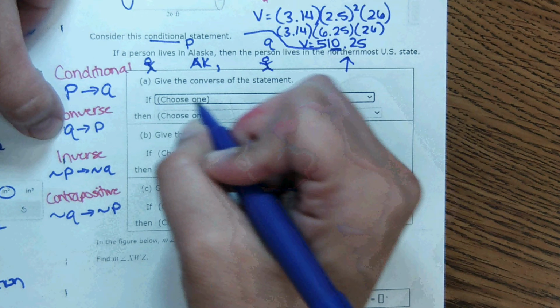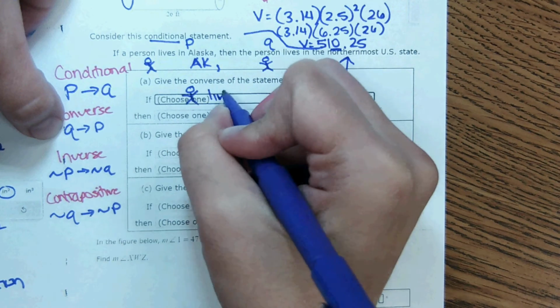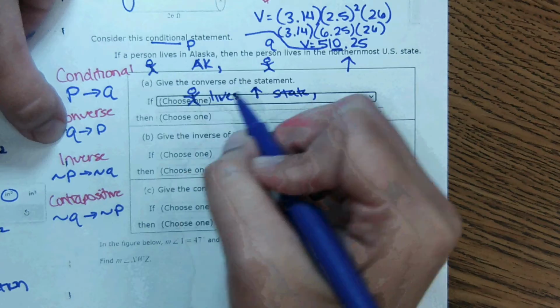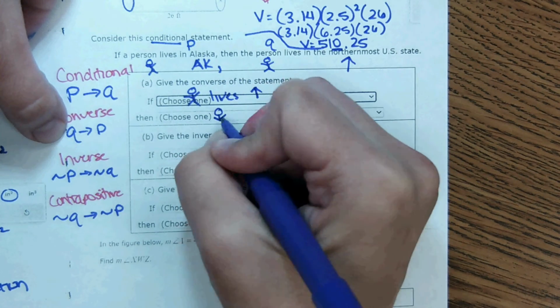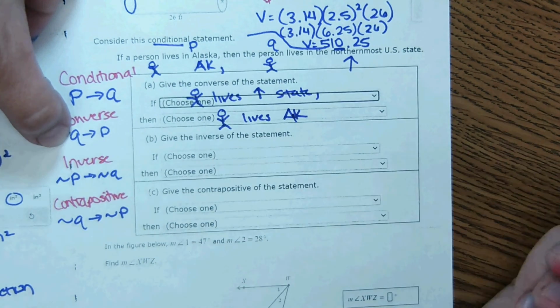So converse of this statement. Converse is Q then P. So this part of the statement, then this part. So converse would be if a person lives in the northernmost state, then the person lives in Alaska.